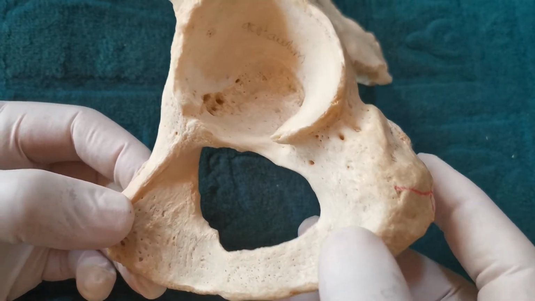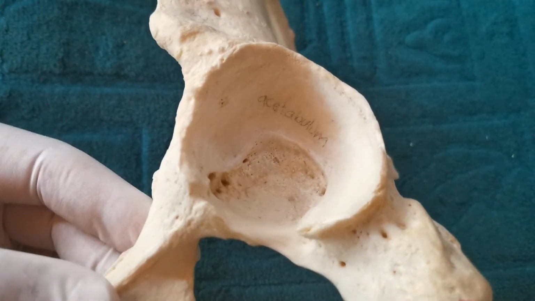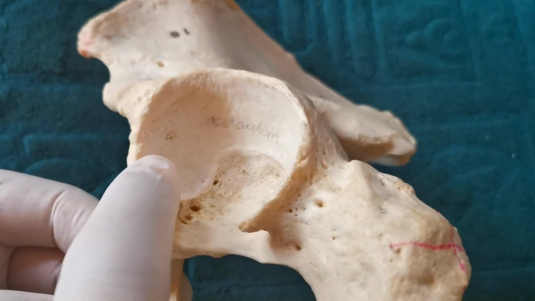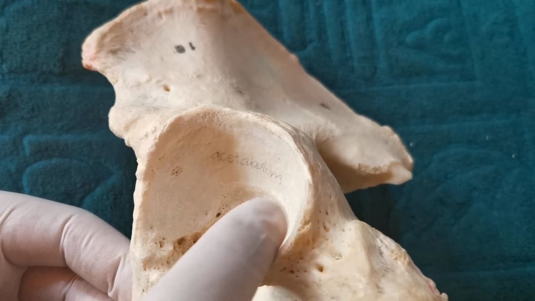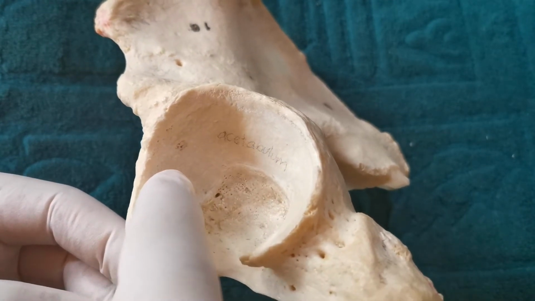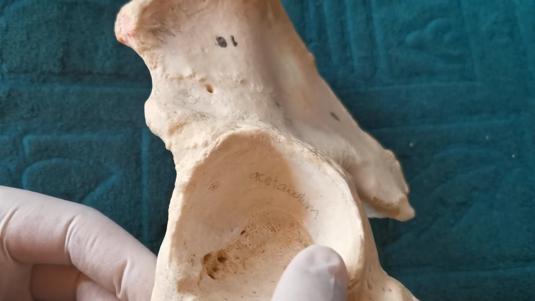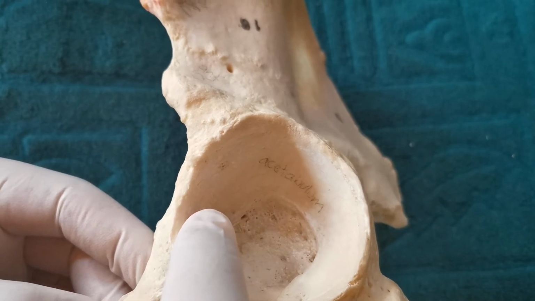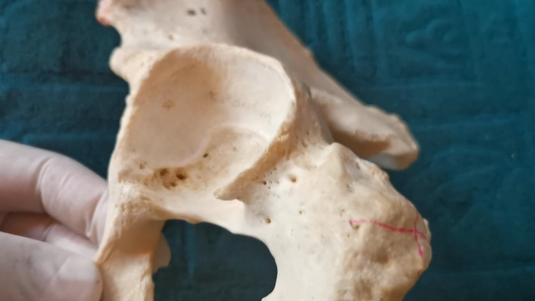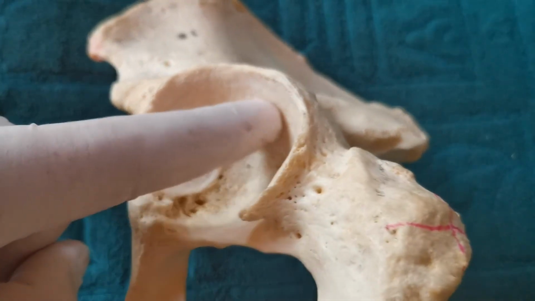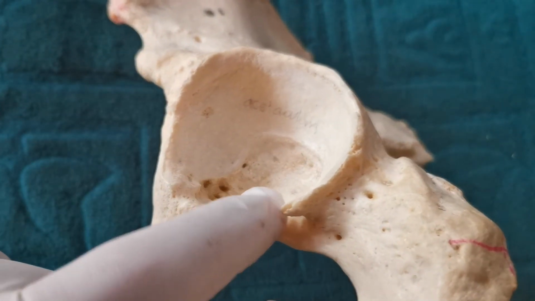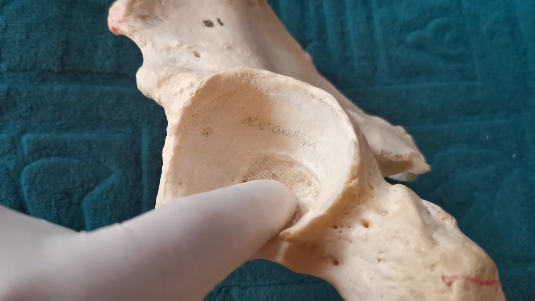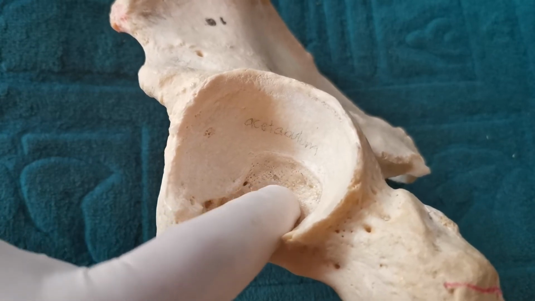Now, also we have the acetabulum. What is interesting about the acetabulum is this: it has a smooth area here. It looks like a crescent moon. We call it the lunate articular surface for the formation of the hip joint. It is smooth, as you can see, and below here we have this non-articular acetabular fossa.